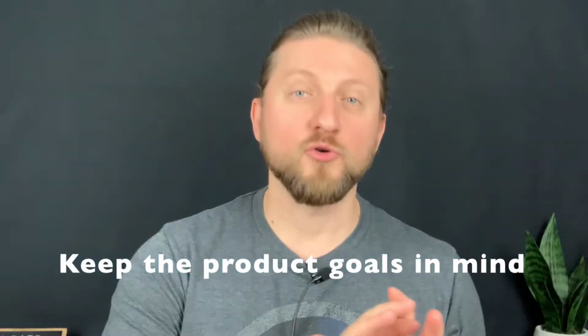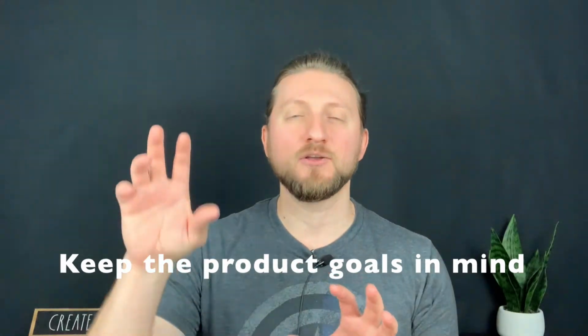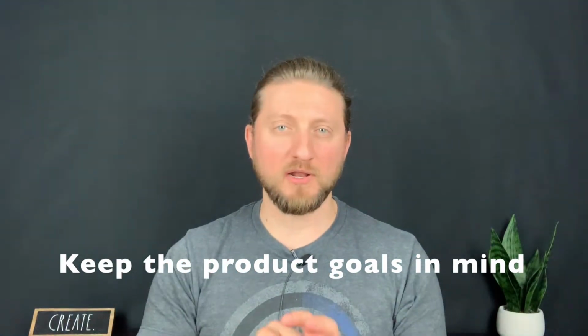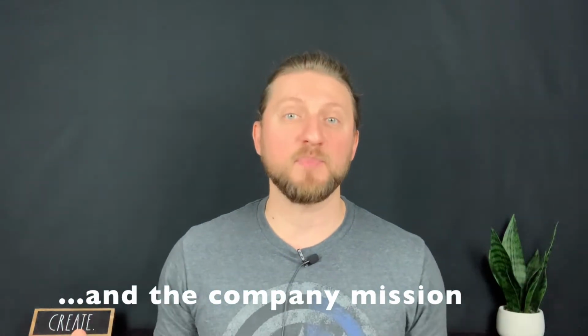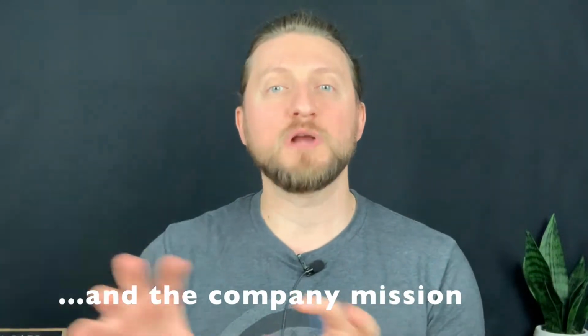Let's go over a few key things to remember as you're making these decisions. First thing to keep in mind is your product goal. What is the goal of the product, the key metric of the product? What problem are you trying to solve? Then next to that, keep in mind the mission or the vision of the company itself. Those two concepts are going to be foundational to the decisions that you make. And you always want to keep them in mind as you're making decisions.